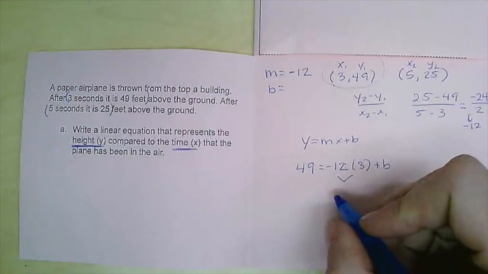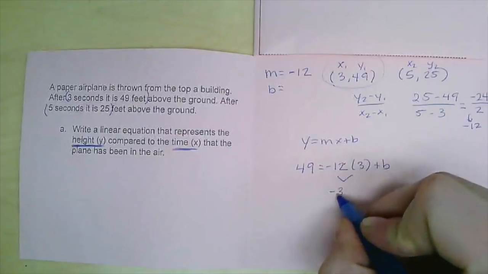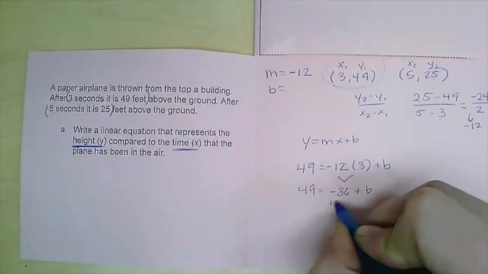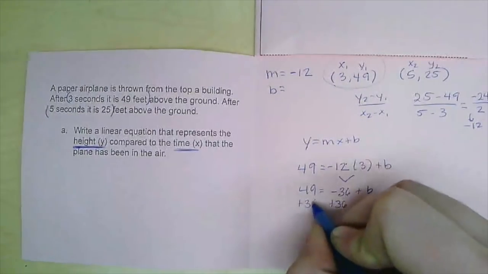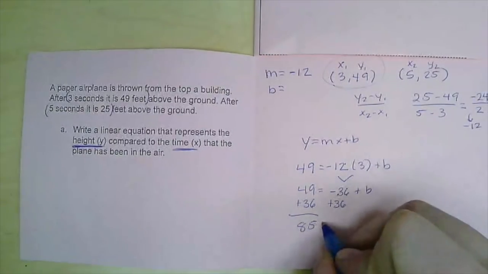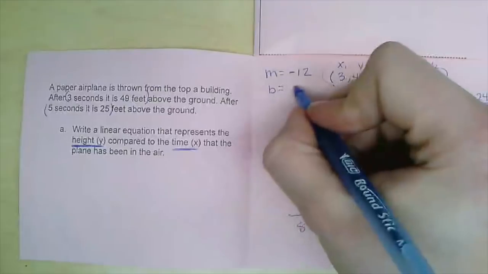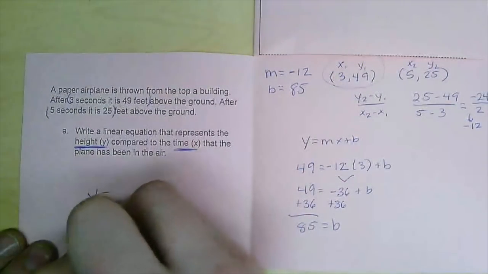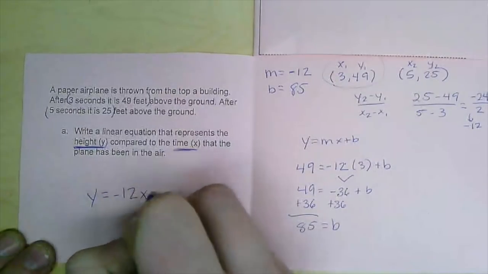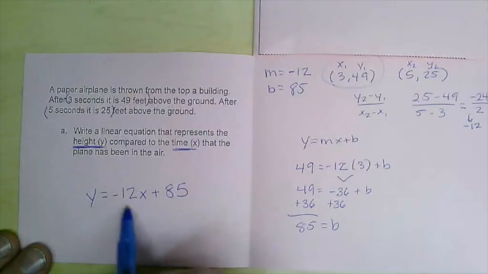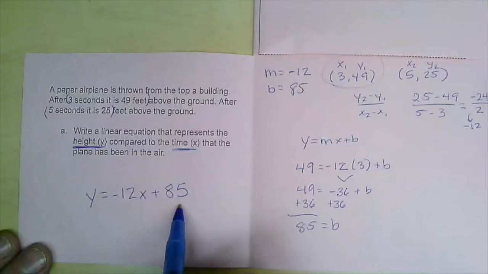Negative 12 times 3 is going to be negative 36. Now we'll add 36 to both sides. That means that b equals 85. And so now we can write our final equation as y equals negative 12x plus 85. In this equation, it just means that the airplane is going down 12 feet for every second, and it started at a height of 85 feet.